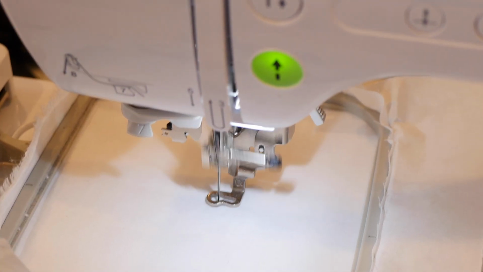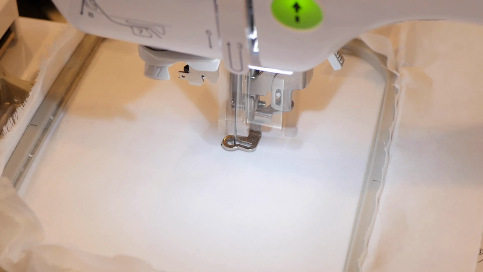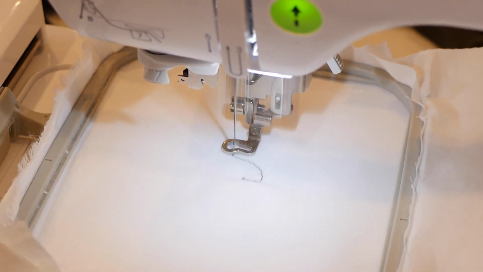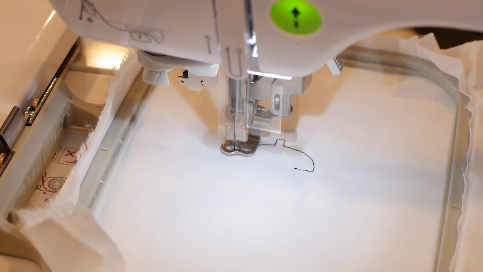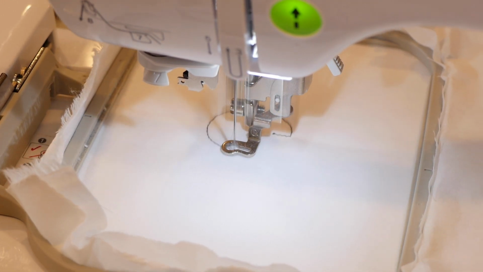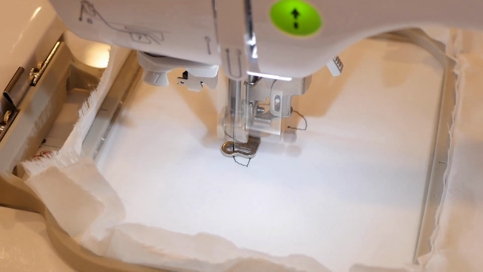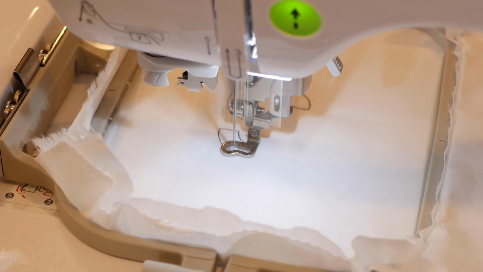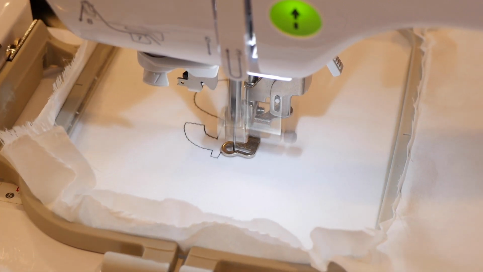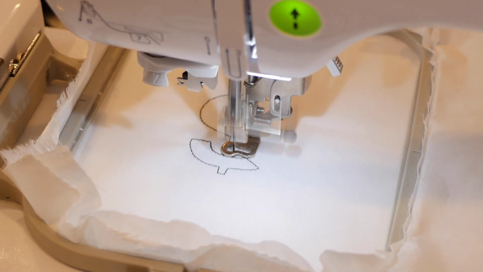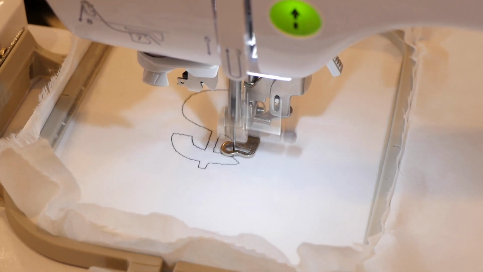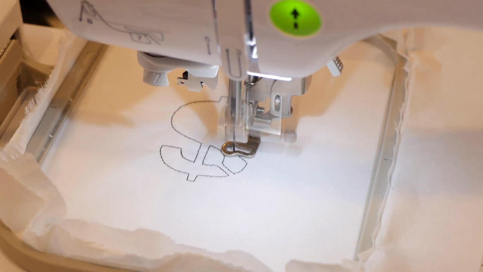Now, like I said, this first layer is going to stitch out in one direction, and the key to this is you want to make sure that you don't make both of the layers too thick. So I think I put the density of each on 99, and that way it's not too thick and it won't have too much pull on the design.